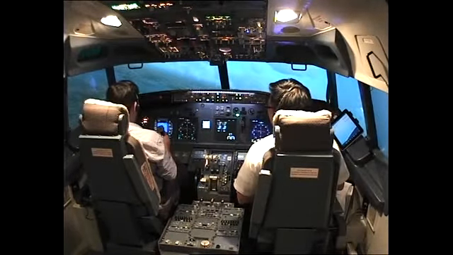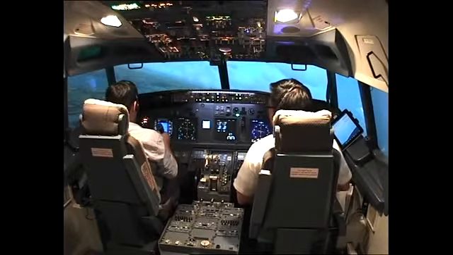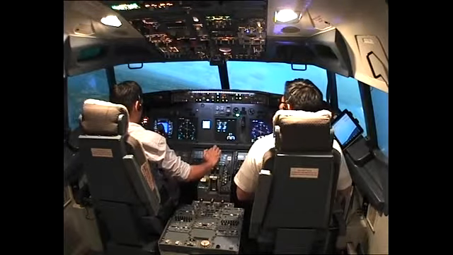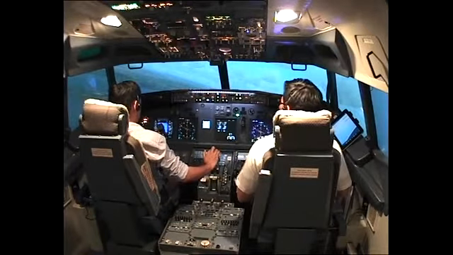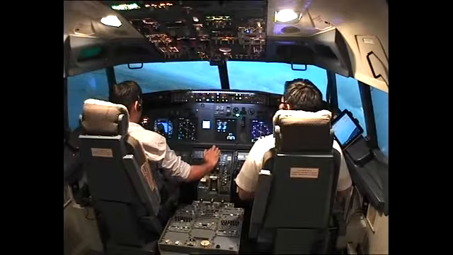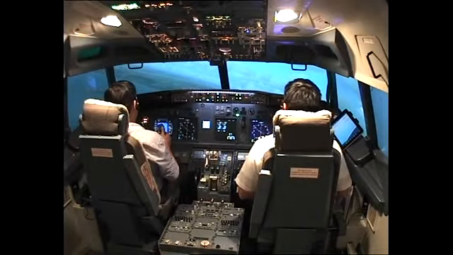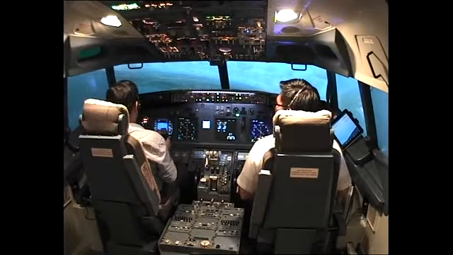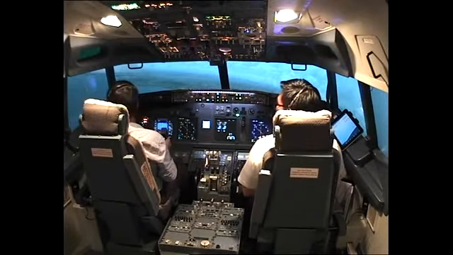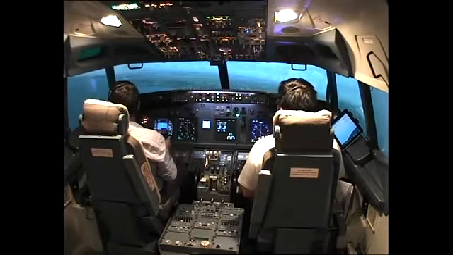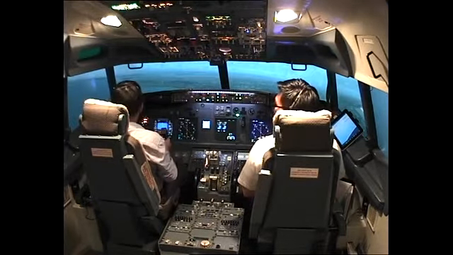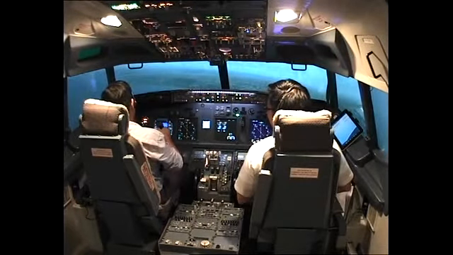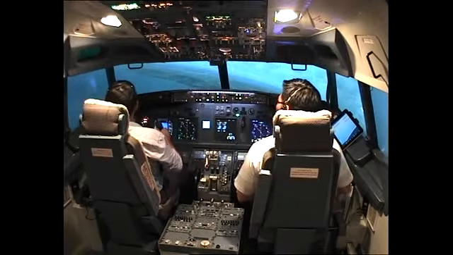Okay, turn more, a little bit more. Okay, now our speed is going down, so you have to power up a little bit, to about 45, maybe 50%. We need more power. Okay, you can make a radio call. Flight experience 556, established on the approach. Flight experience 556, established on approach. Continue turning to the left. You need more power.